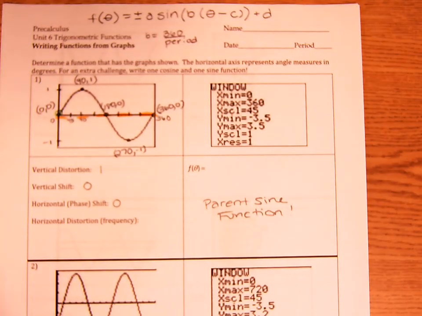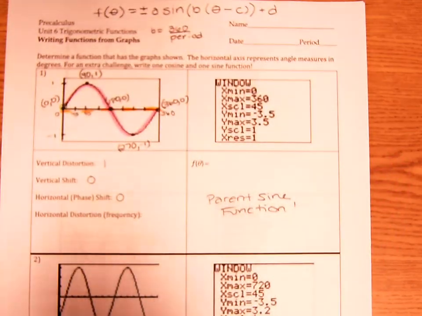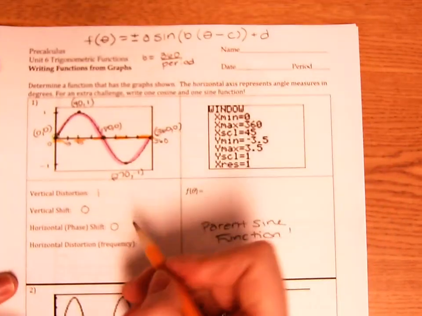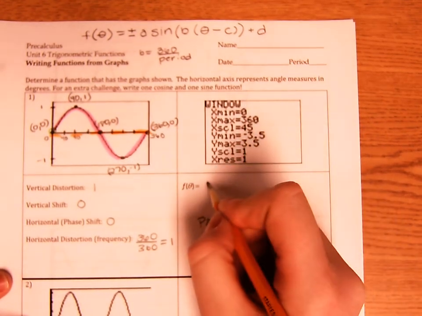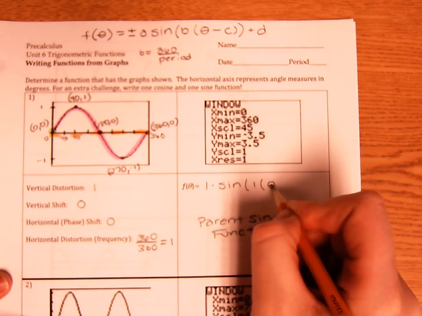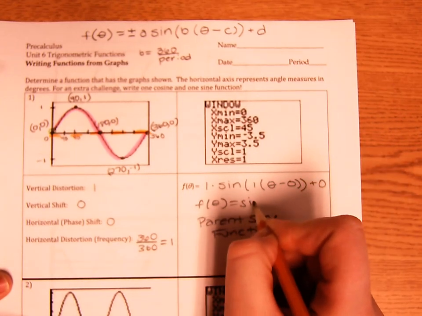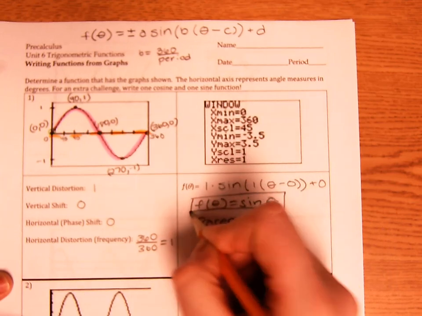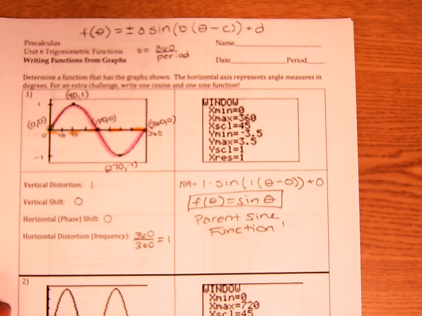And our frequency, which we can get by looking at one full rotation of the graph, which in this case is 360 degrees. So using my little formula up here, 360 over 360 gives us 1. So this ends up just being 1 times the sine of 1 times theta minus 0 plus 0, or f of theta is just sine of theta. So that's our parent sine function. So that's our most basic function for sine that we're going to use to talk about our transformations from this parent function. So that was number 1. That was just the parent function.